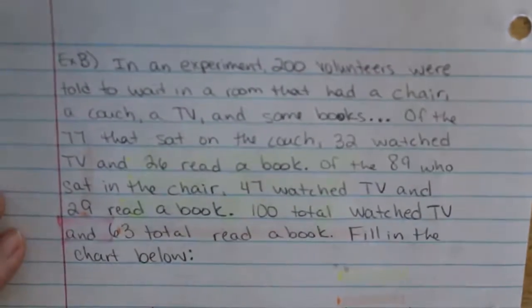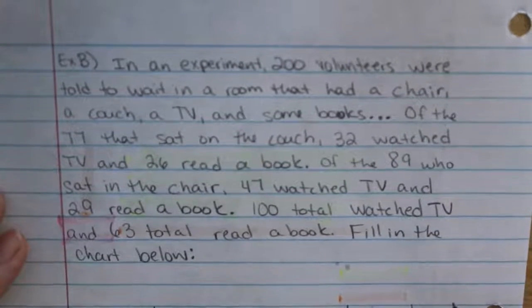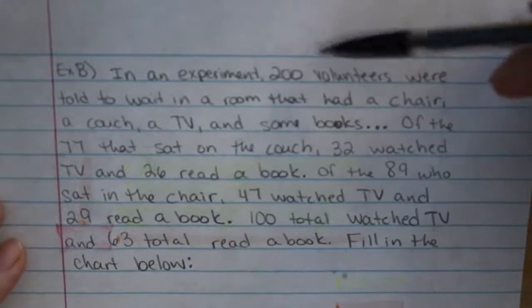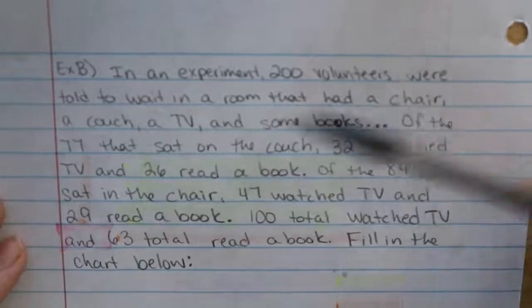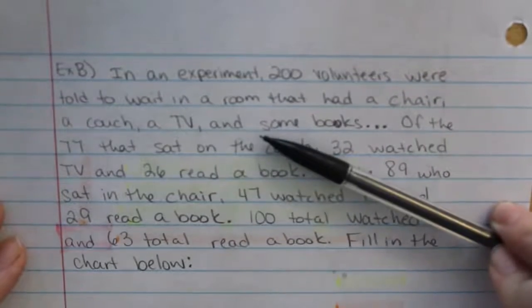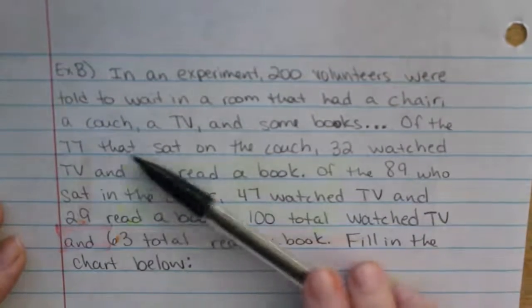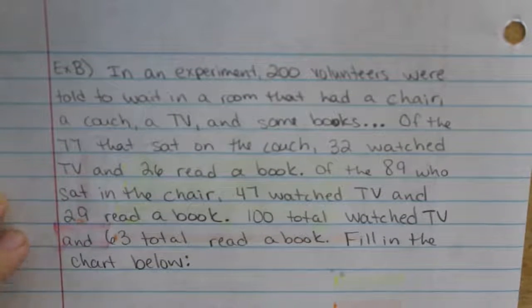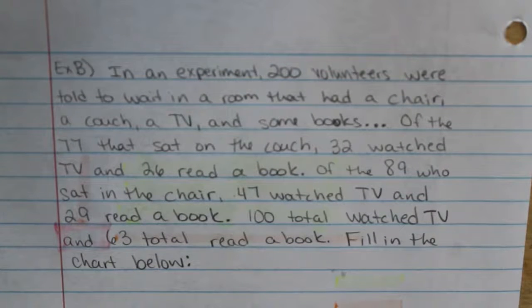So the next thing I want to talk about is this big paragraph here. So it says, in an experiment, 200 volunteers were told to wait in a room that had a chair, a couch, a TV, and some books. Of the 77 that sat on the couch, 32 watched TV and 26 read a book. Of the 89 who sat in the chair, 47 watched TV and 29 read a book. 100 total watched TV and 63 total read a book. They want us to fill in the chart below.